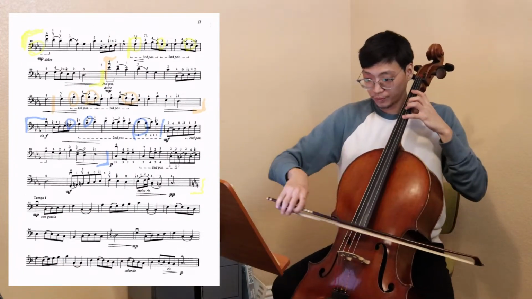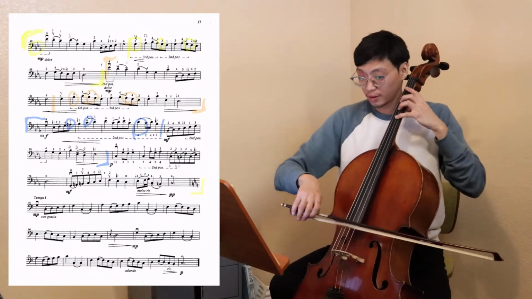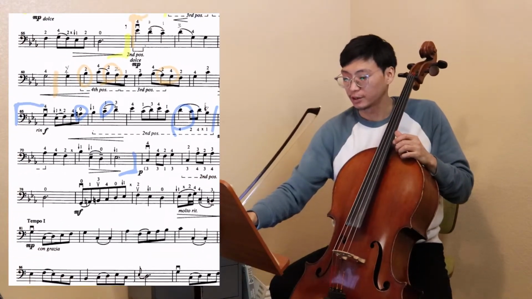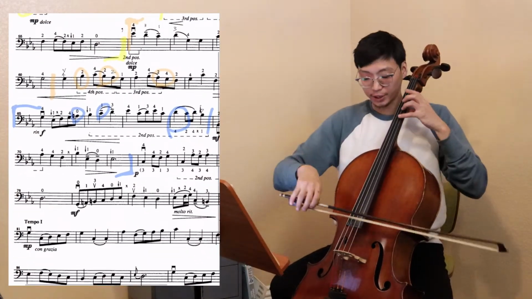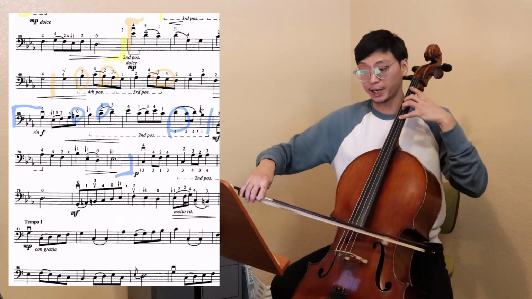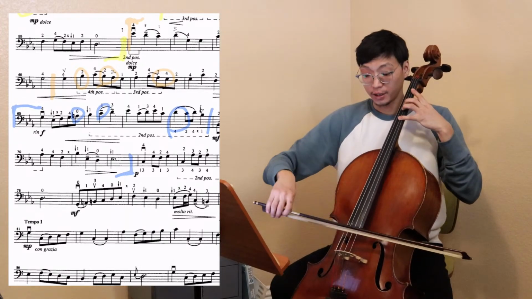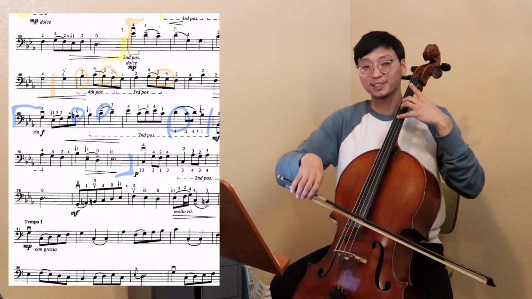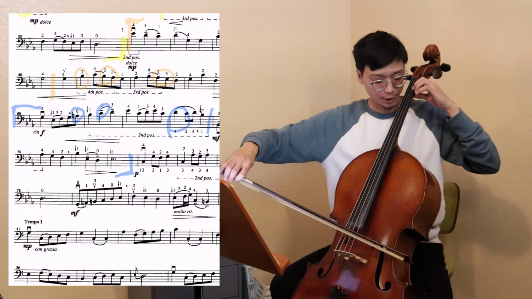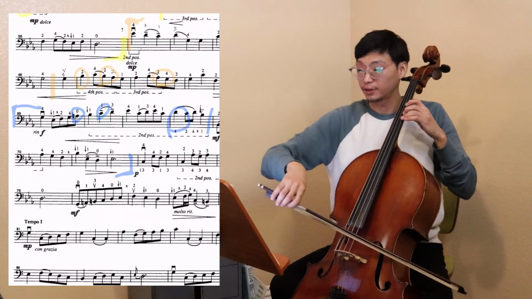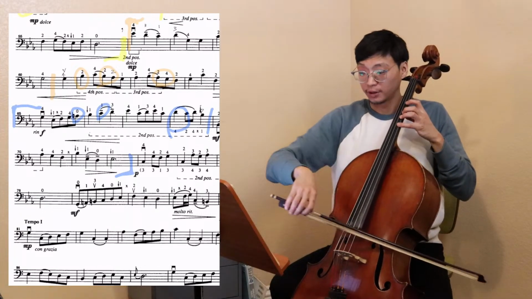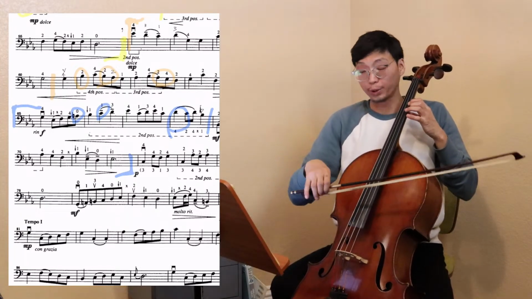So, let's start from the beginning of the phrase once again. So it's G, extension back, open A, it's better, but stay extended, shift, and here we're gonna do the same thing.